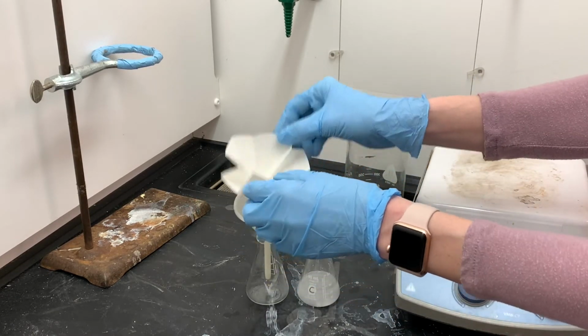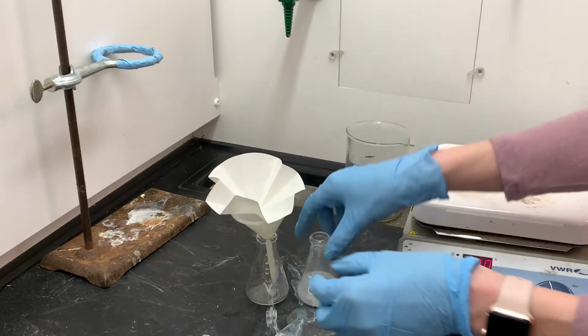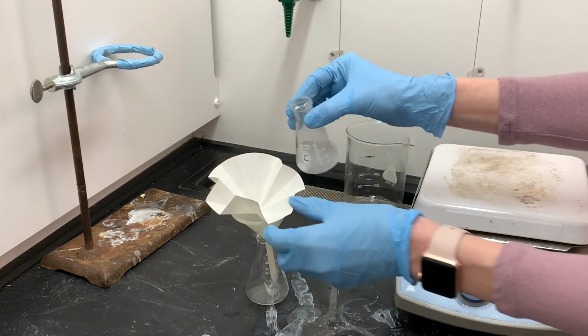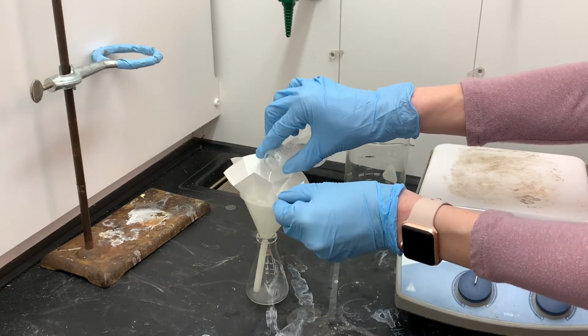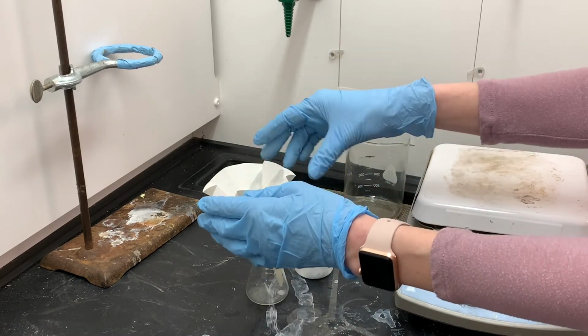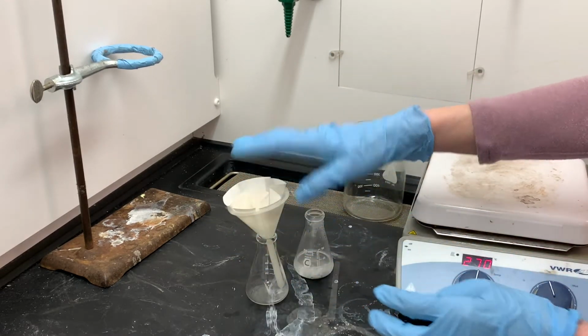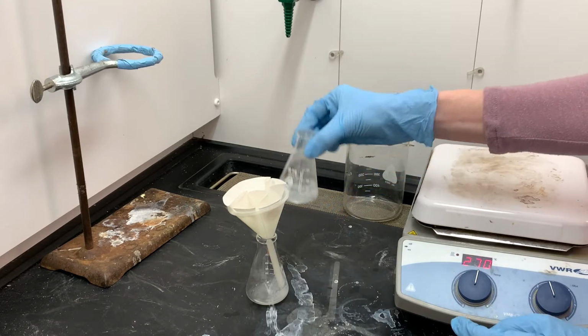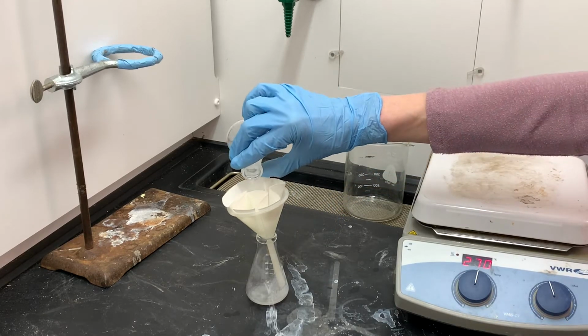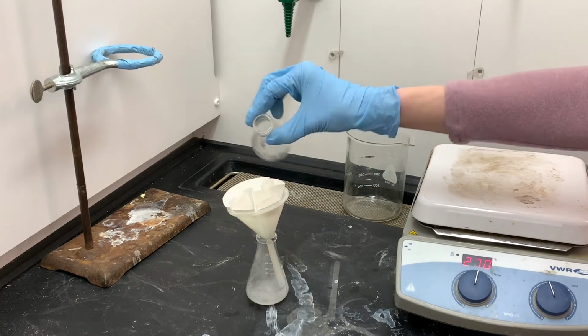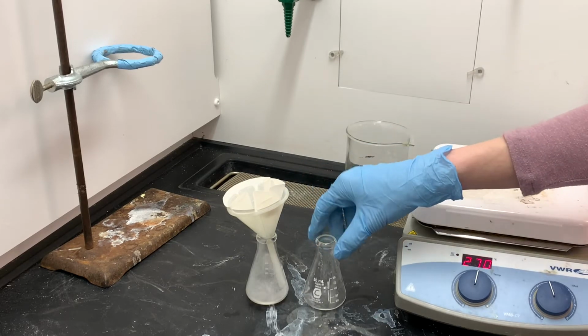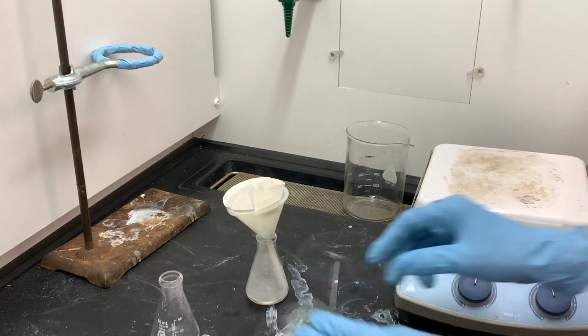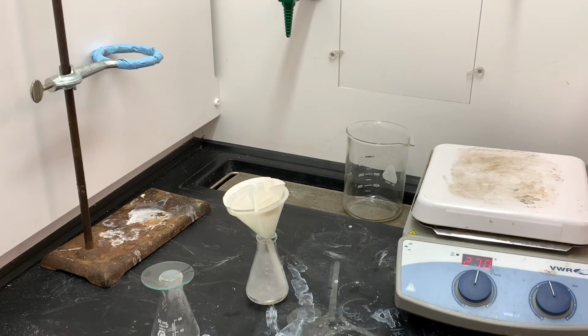I'm going to be pouring it into this fluted filter paper, and during this filtration process, all of the impurities are going to be caught by the filter paper. The product, which is still dissolved in that really hot water, is going to pass through the funnel, and it will be captured in the Erlenmeyer flask down below. So this is a really effective technique of removing solid impurities from hot solutions.